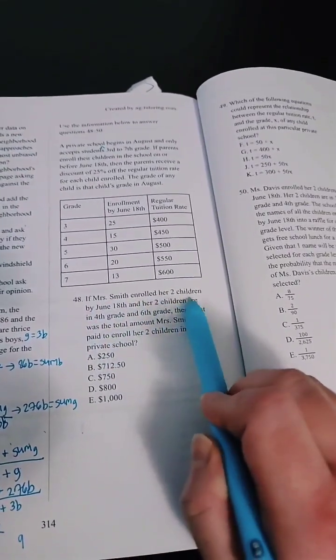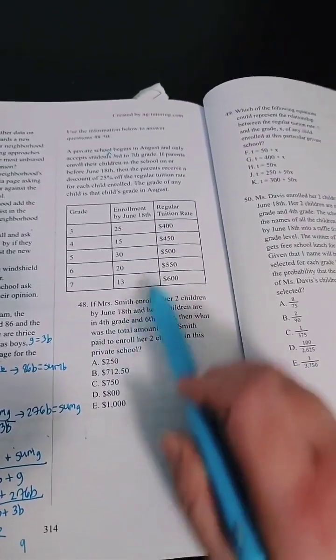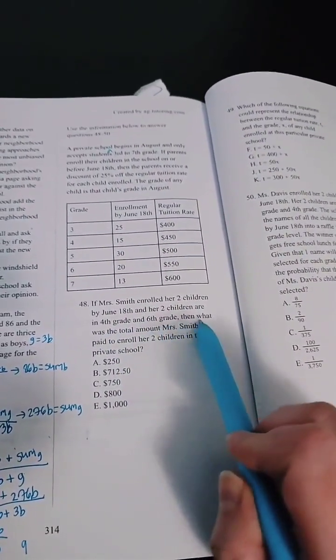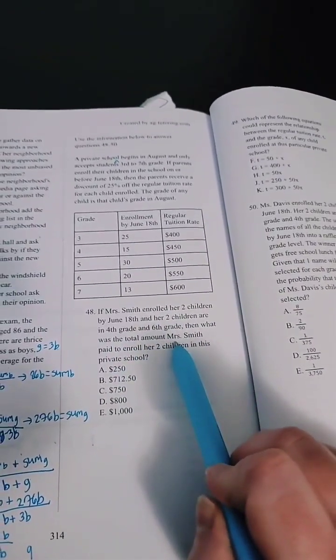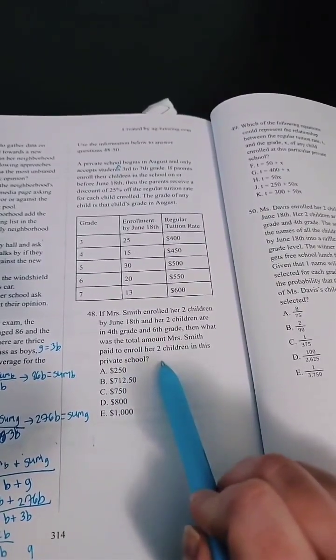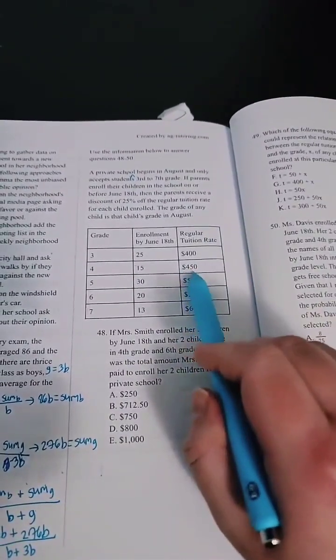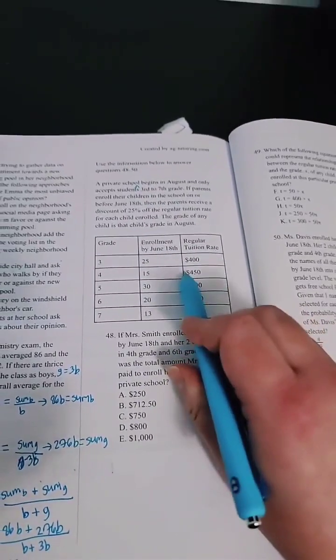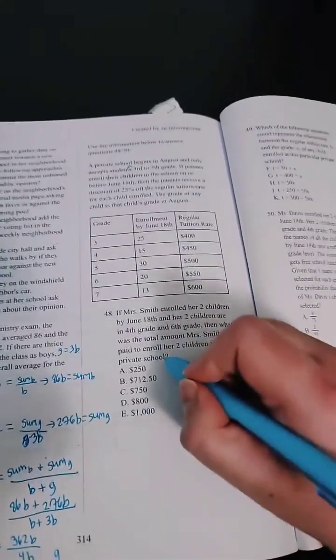If Mrs. Smith enrolled her 2 children by July 18th, so she's getting that discount, in 4th and 6th grade, then what was the total amount Mrs. Smith paid to enroll her 2 children in this private school? So 4th grade, the price is going to be $450, but remember, she gets 25% off. If it's 25% off, she's paying 75% of $450.